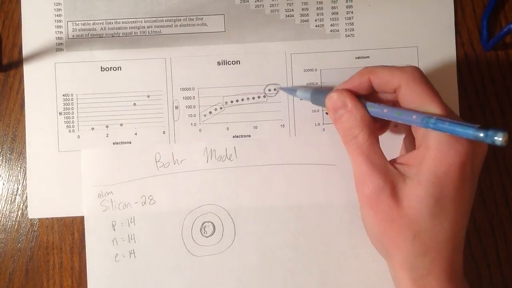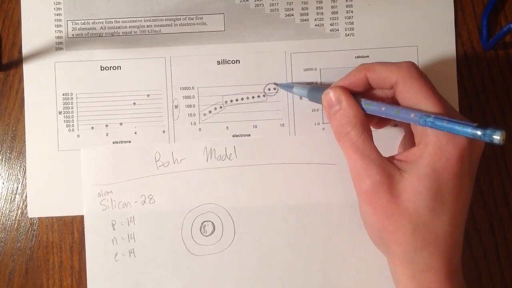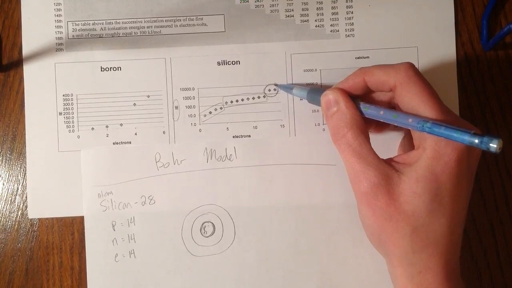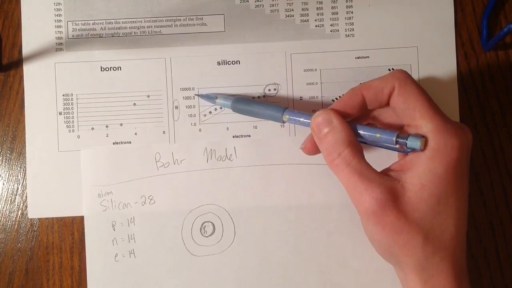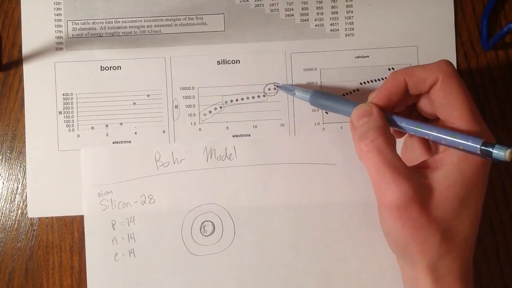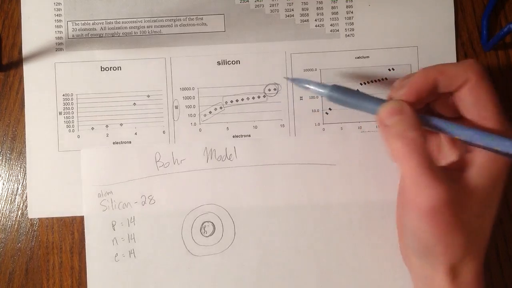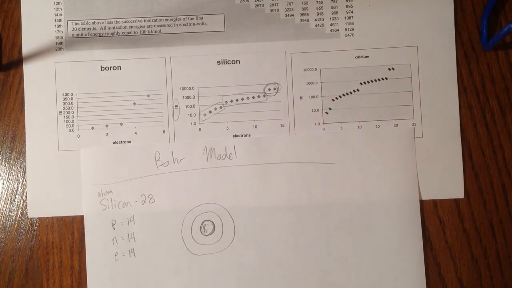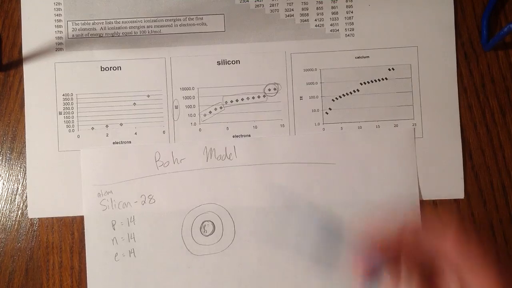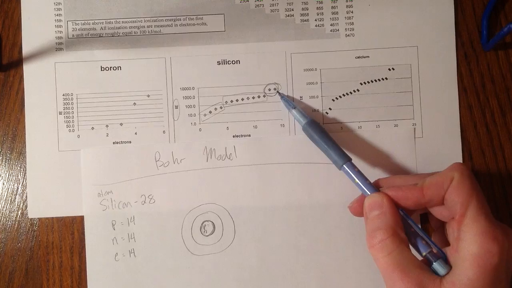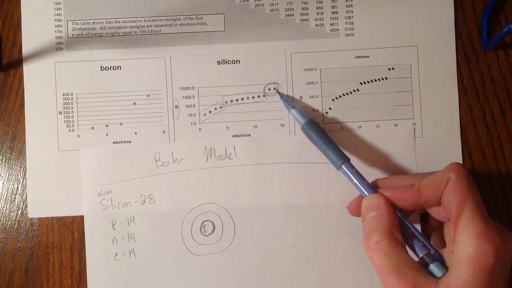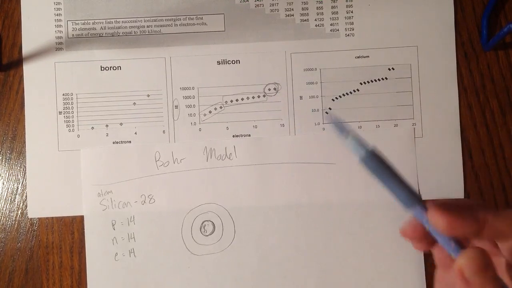These 2 electrons have really, really high energy in order to remove them. It's a high ionization energy, over 1,000 electron volts to remove these electrons. Electrons are attracted to protons because they're opposite charge. So in order to have a huge amount of energy to remove these two electrons, it means they're really attracted to our nucleus. They're really attracted to our protons.